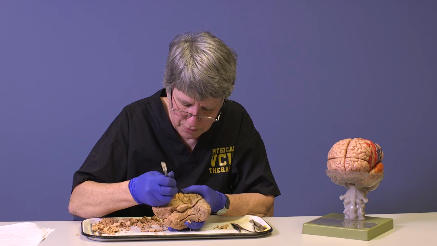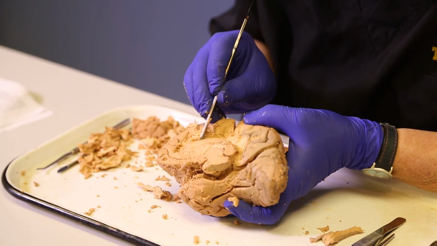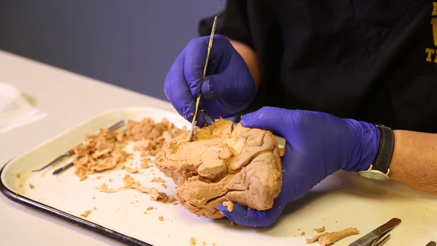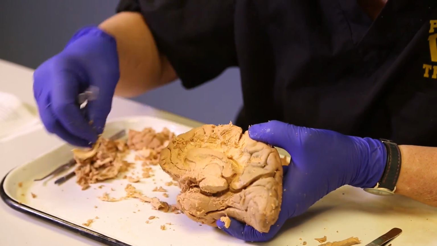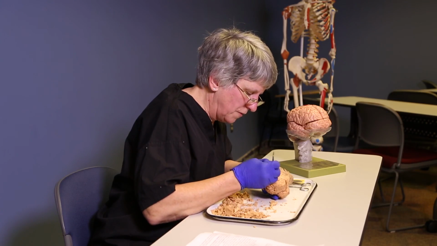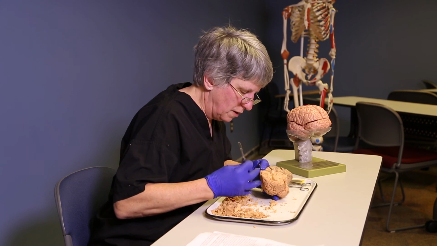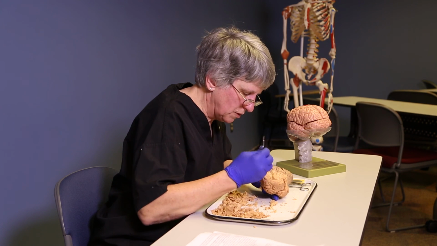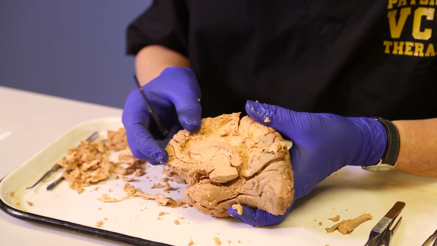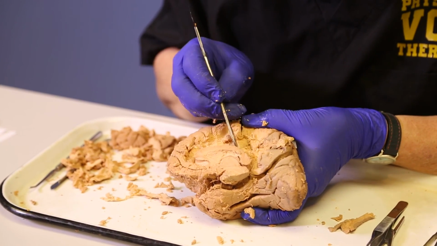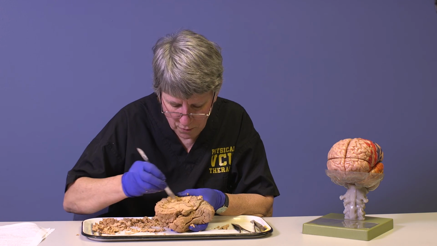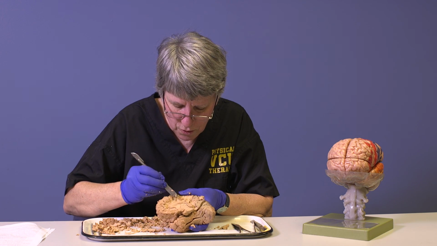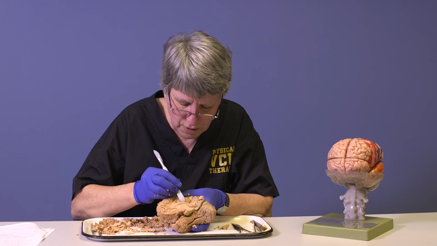It's a pretty thick bundle. So now the fibers are going into the cortex, just coming on up into there. All right. So now the fibers, rather than going around, are coming through the corpus callosum and into the cortex.